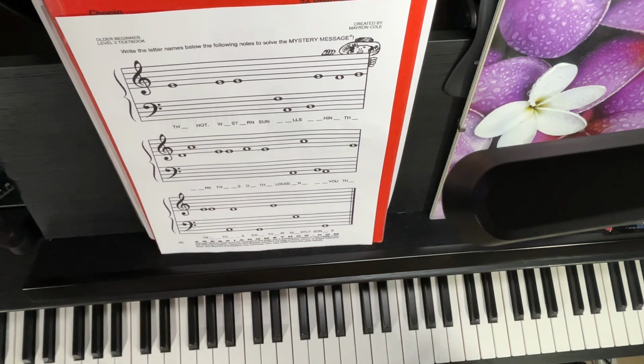We are looking at pages 48 and 49 in Mayron Cole's Older Beginner Level 2 textbook. This is available for free. You can download it for free, and the link for that is in the description of this video. So, with a little help from the cat, we're going to name these notes.